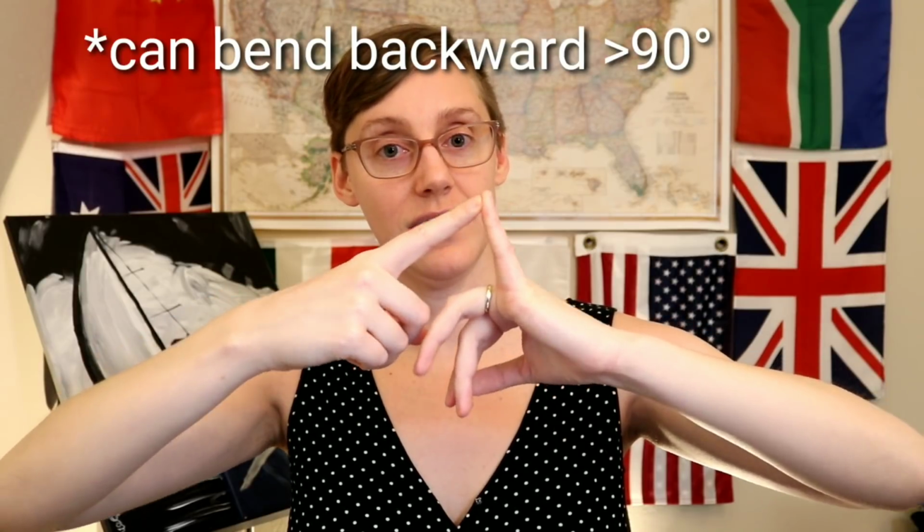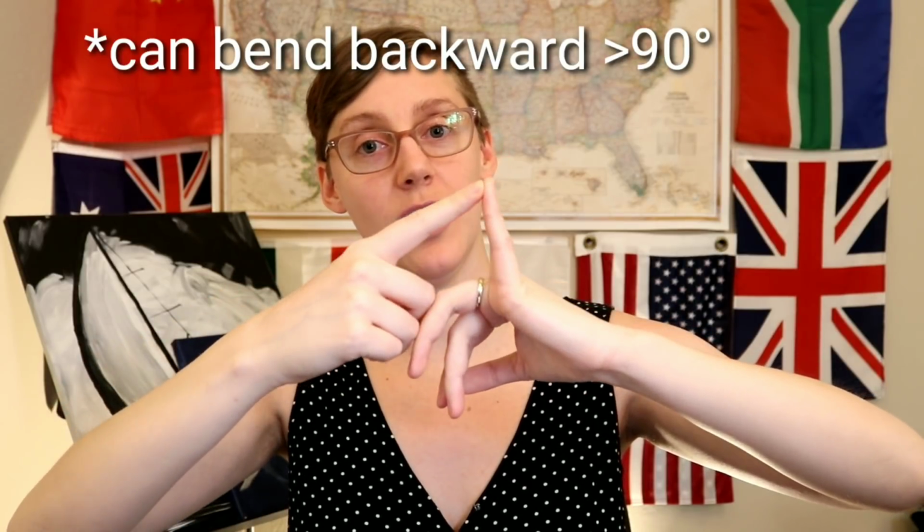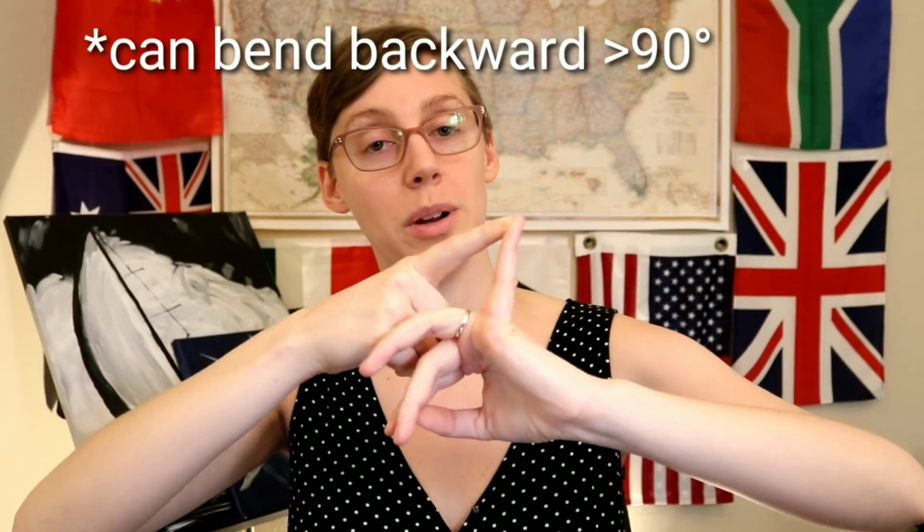Major criterion 1 is generalized joint hypermobility. That is tested by the Beighton scale. The Beighton scale tests your joint hypermobility. I will show you what I score on the Beighton scale. Each pinky finger greater than 90 degrees. Most pinky fingers can't even go straight up. Mine can go pretty far back.